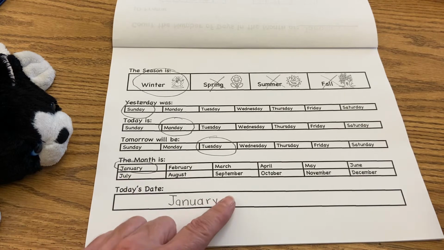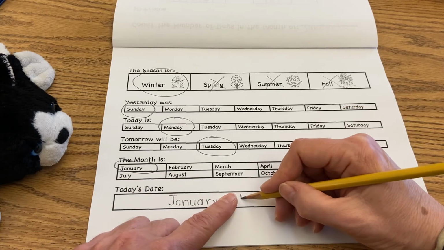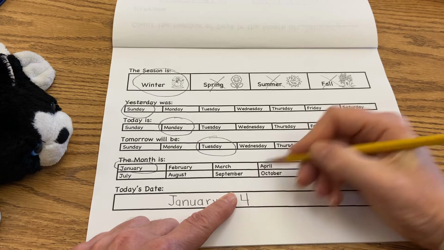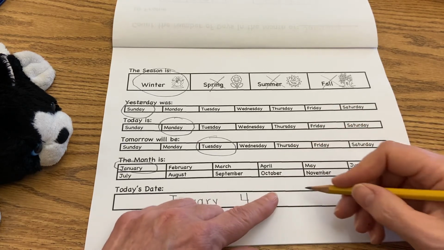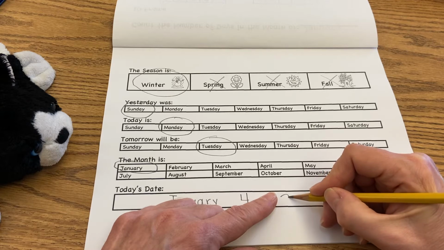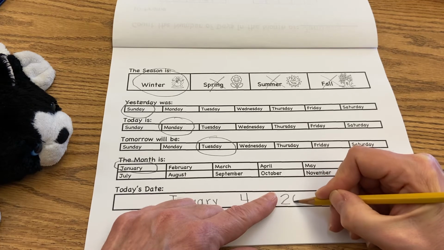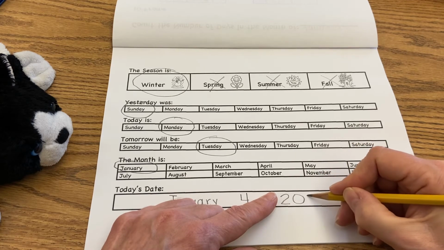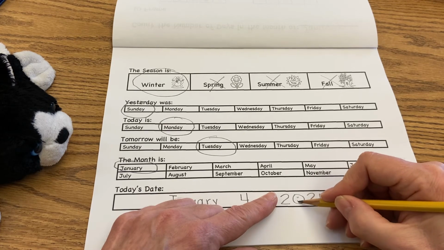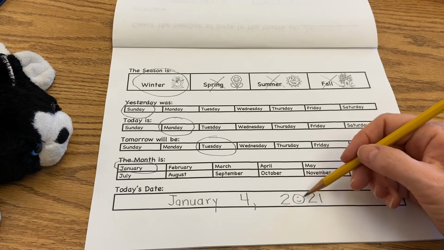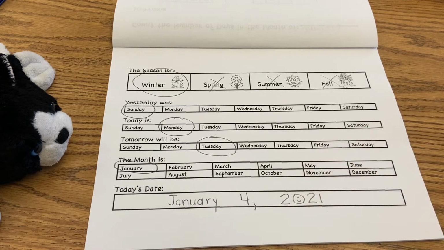Okay, so January, and today is the 4th. So go ahead and write your 4. Give yourself your comma, and then this is going to change here. 2000, so you get to put your 20, but then you have to write a 21. There you go. That's 2021 because the year changed.